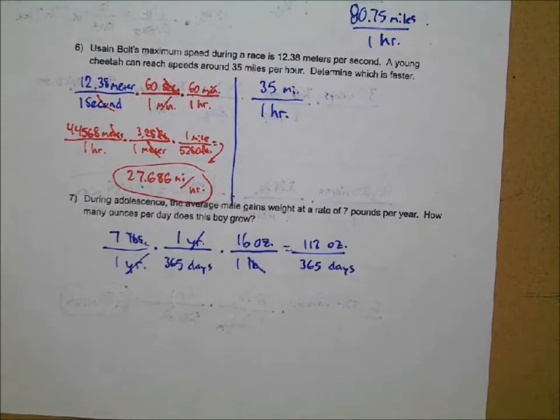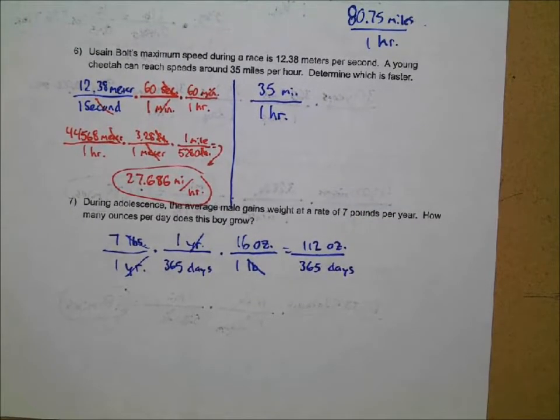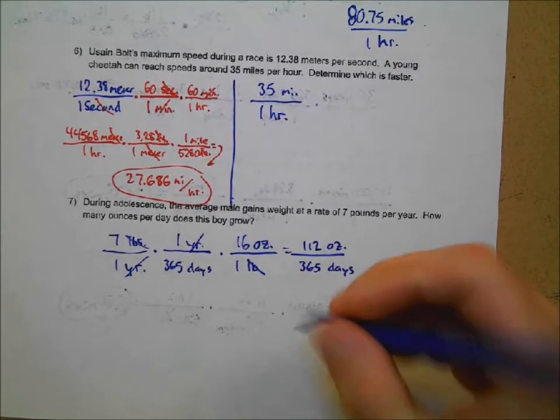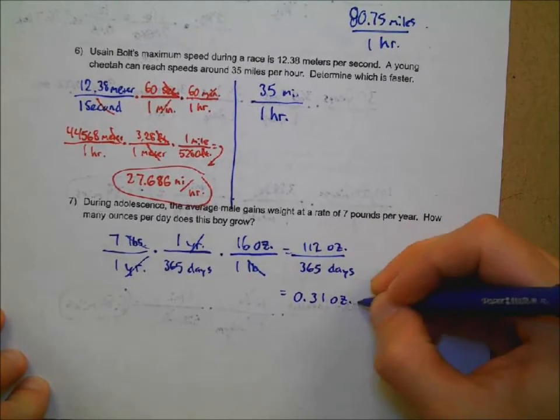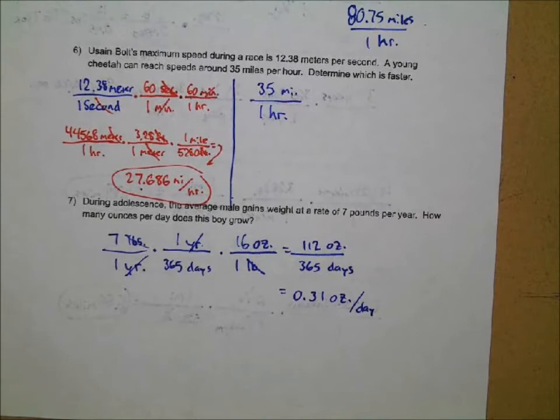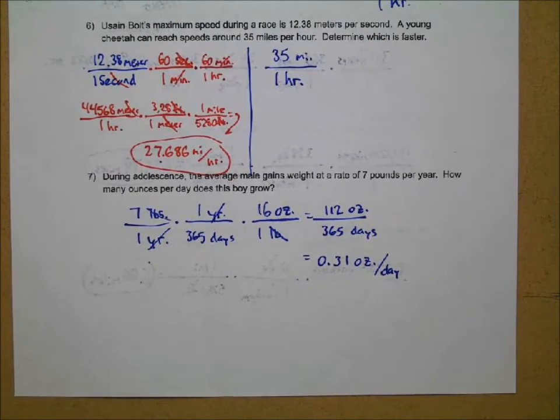Okay. But of course, what should we do from this point? Divide. Actually do the division, simplify. So 112 divided by 365, and we get 0.31, I'll say, I'm rounding, ounces per day. Okay? So you folks are in adolescence right now. If you're an average male, then about every day you're gaining 0.31 ounces per day. But of course, things like growth spurts don't really happen on average like this. They kind of happen suddenly, maybe. But at least on average, you're gaining about 0.31 ounces per day.